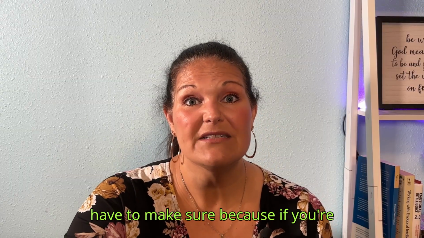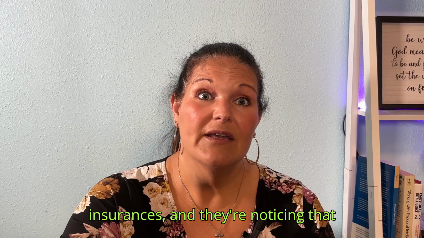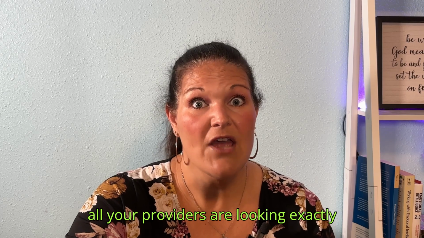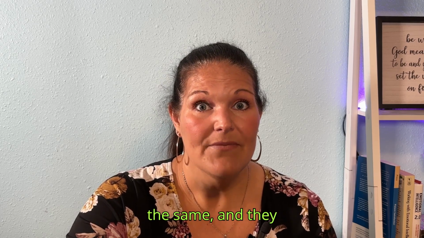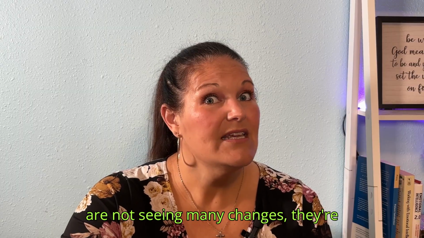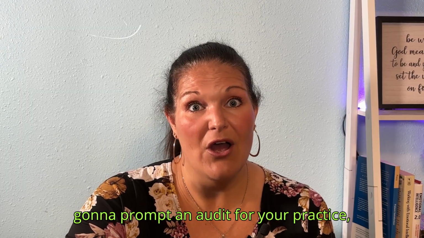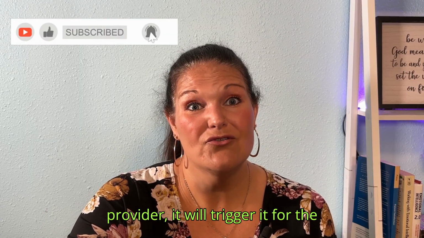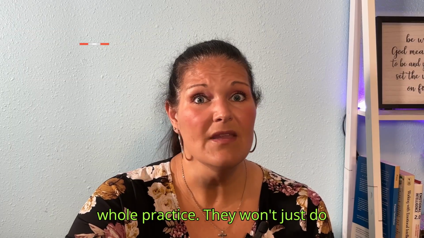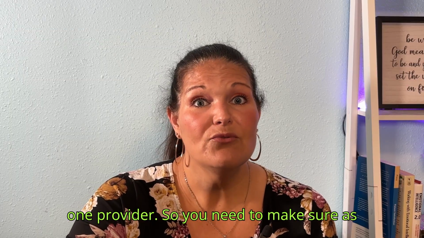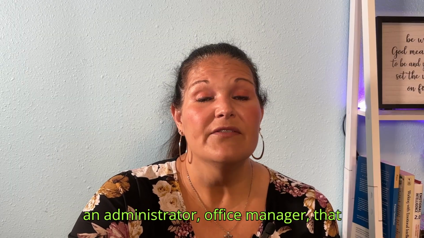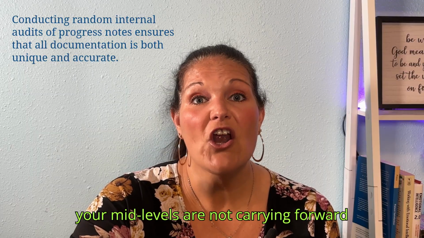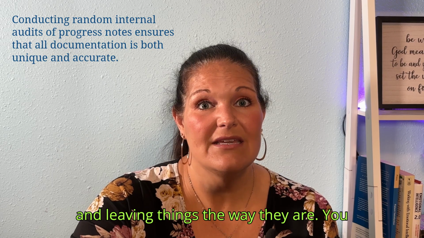So you have to make sure, because if you're getting records sent to insurances and they're noticing that every record sent by one provider, or even all your providers, is looking exactly the same and they are not seeing many changes, they're going to prompt an audit for your practice. Or even if it's only seen for one provider, it will trigger it for the whole practice. They won't just do one provider. So you need to make sure as an administrator, office manager, that you're doing internal audits and checking, making sure that your doctors, your mid-levels are not carrying forward and leaving things the way they are.